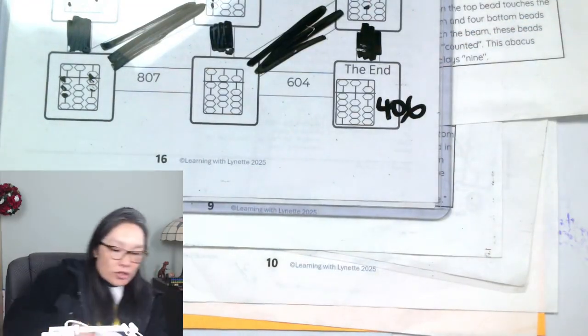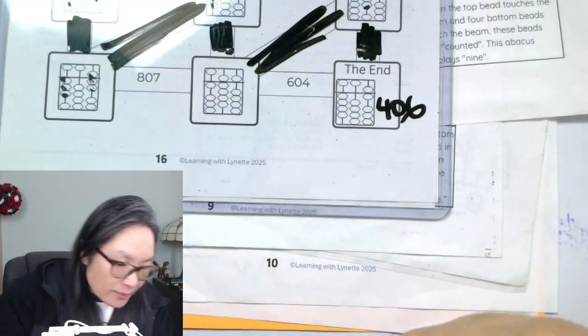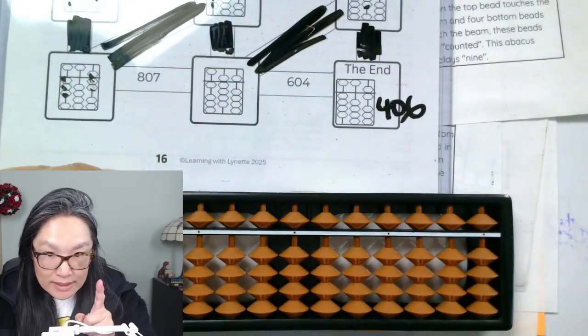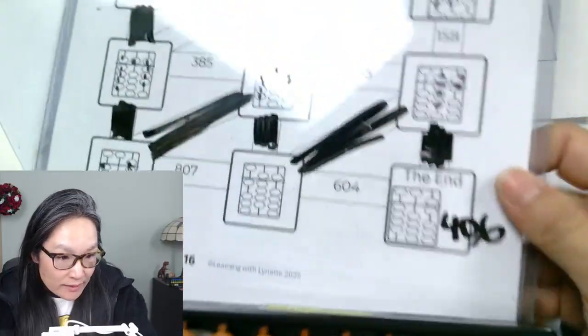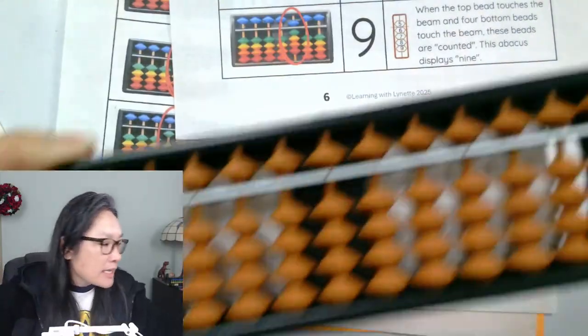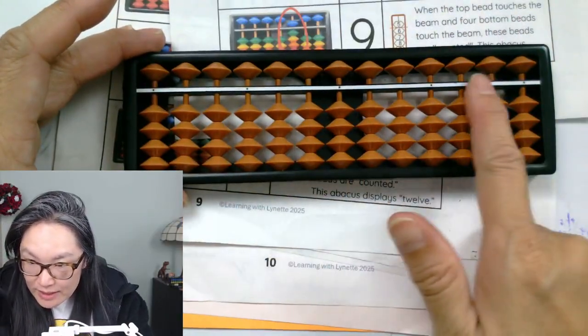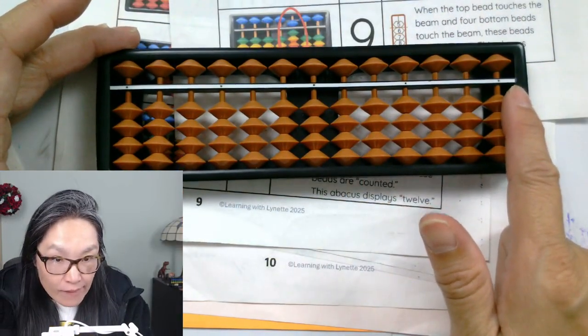406. Okay, so Tony had asked the question, does it matter where our decimals are? No, it doesn't. It doesn't matter where our ones place is. It's not the decimal. It's the ones place. It's a lot easier than calculus. It is easier, you know why? Because it's very visual.